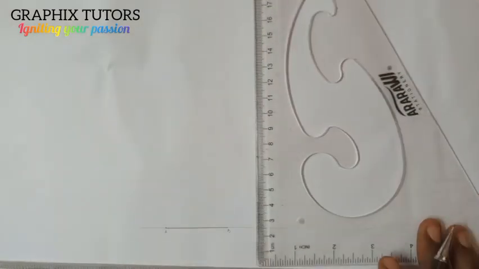Now we know one thing for sure, that the inclined side of a hexagon is at an angle of what? 60 degrees. So we are not using our set square. If we were using our set square, we would have easily taken it to this point, right? And we're going to draw our hexagon here. But what we are going to do is to construct angle 60 degree here. So how are we going to do that?